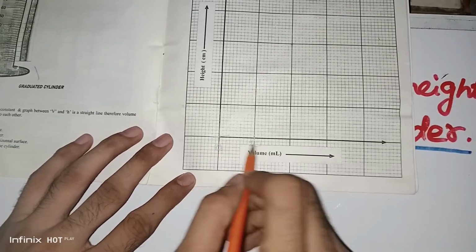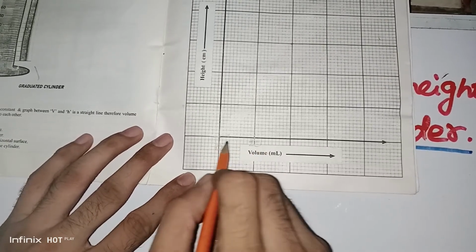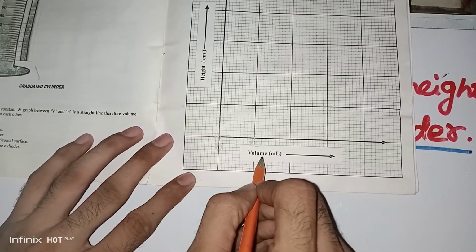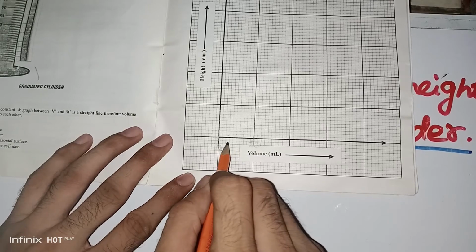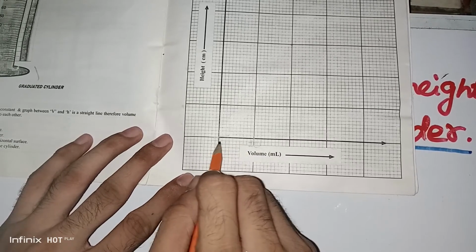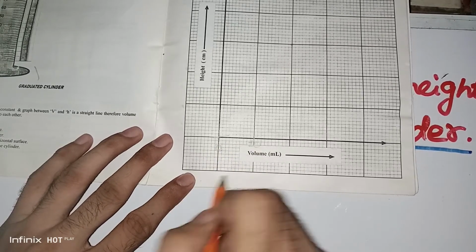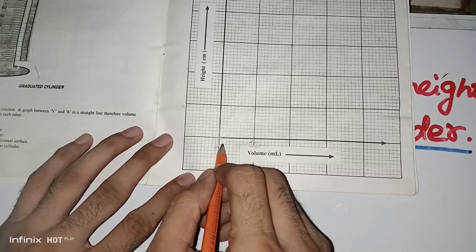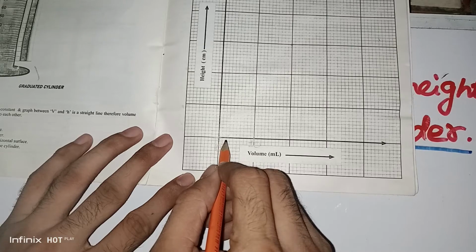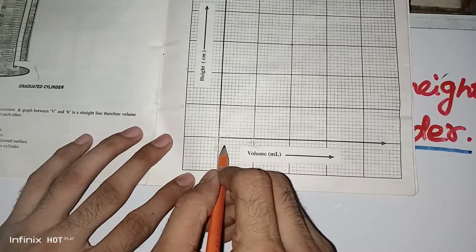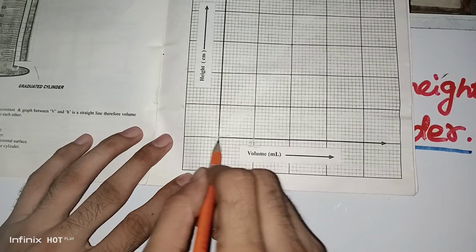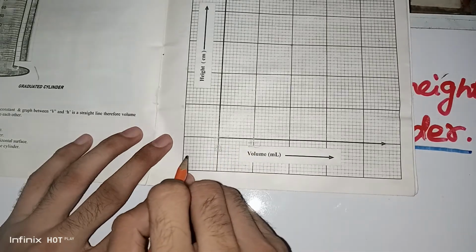Now on the x-axis, one big box equals 10 ml, and 10 small boxes equal 10 ml, which means one small box is equal to 1 ml, and two small boxes are equal to 2 ml. In this way, one big box is equal to 10 ml.